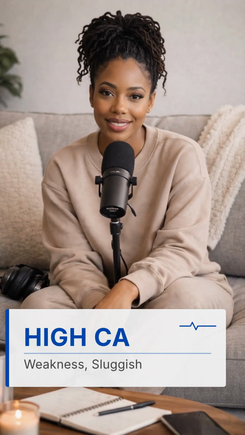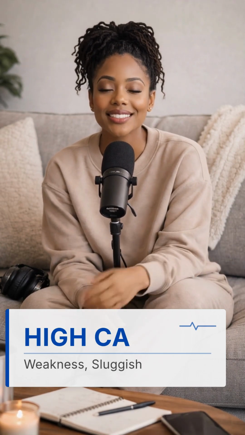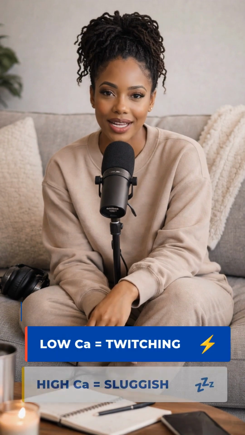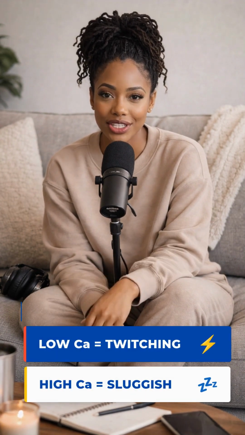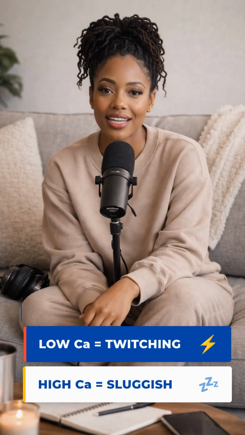Alright, last one, calcium. Remember, calcium affects muscles and contraction. So when calcium is low, you're going to see increased excitability. Think muscle cramps, tingling, even tetany. When calcium is high, everything slows down. Think weakness, decreased reflexes, sluggish muscles. So quick memory: low calcium shows twitching; high calcium shows sluggish.